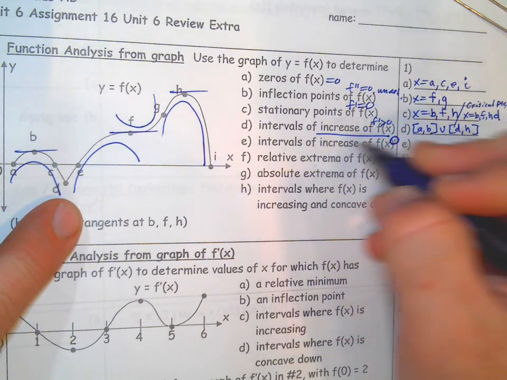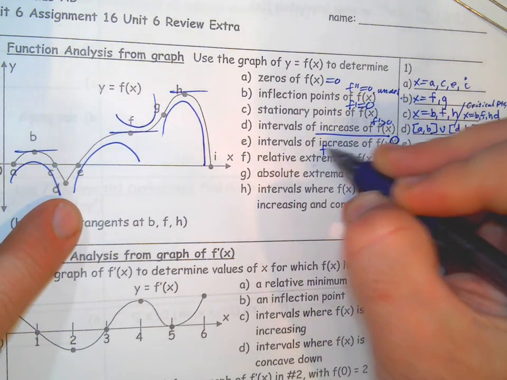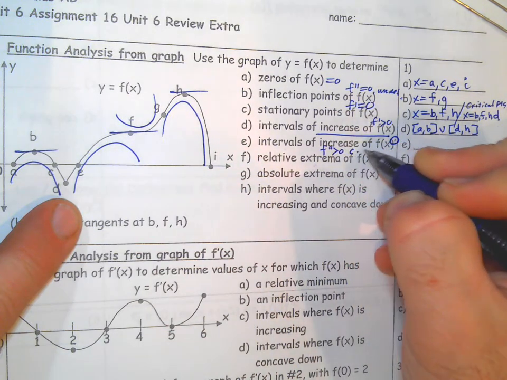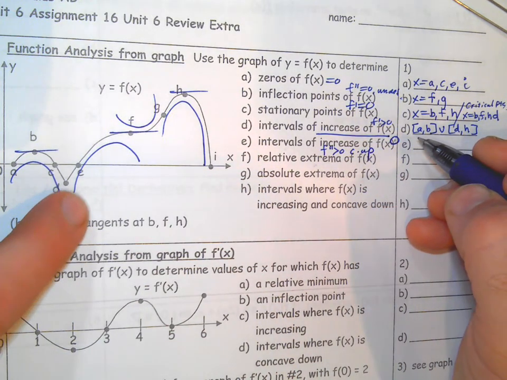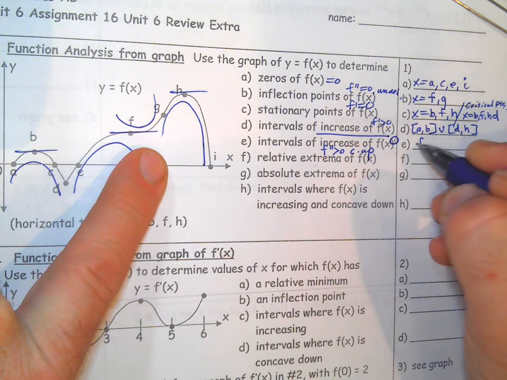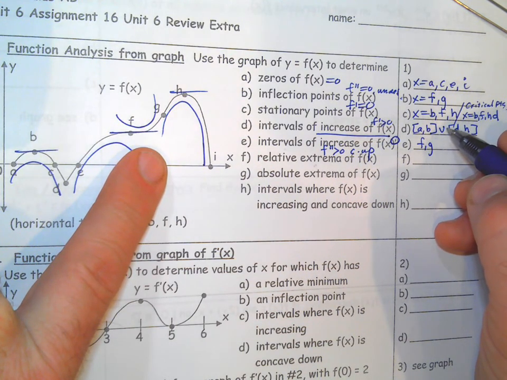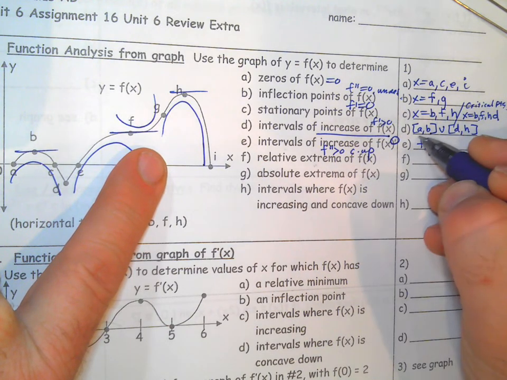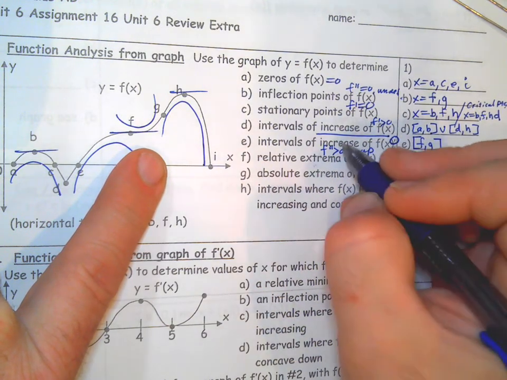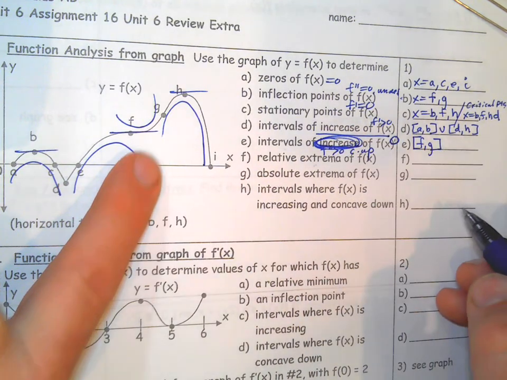Intervals of increase of f prime. So that would be the derivative of f prime is positive. So that's the second derivative is positive. So we're looking for concave up, which would be F to G, which we usually wouldn't include the endpoints for concavity, but we're not really looking for concavity. It's just associated with what we're looking for. We want brackets because it said increasing, whereas f prime increasing.